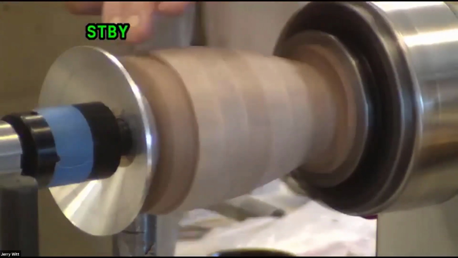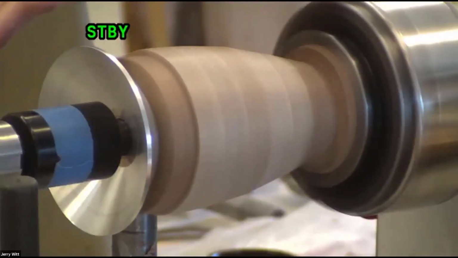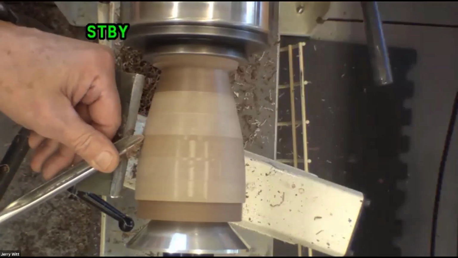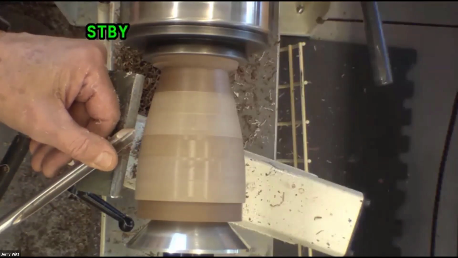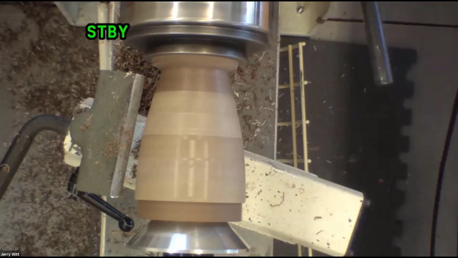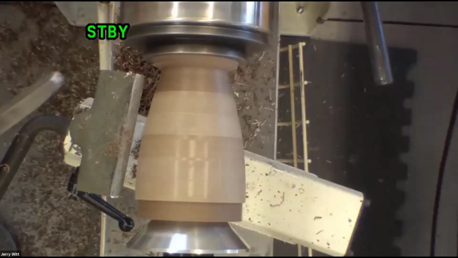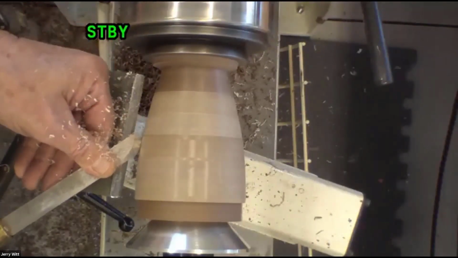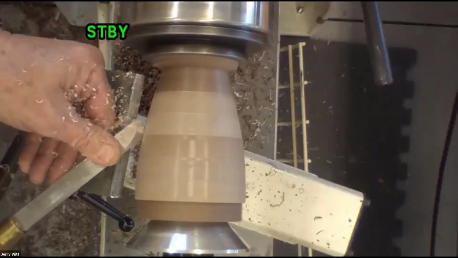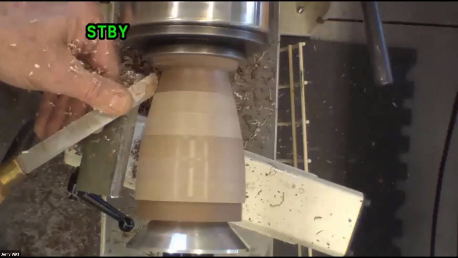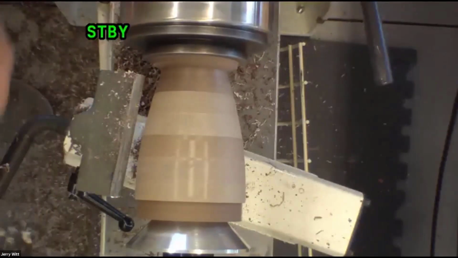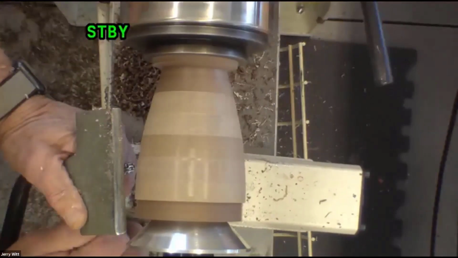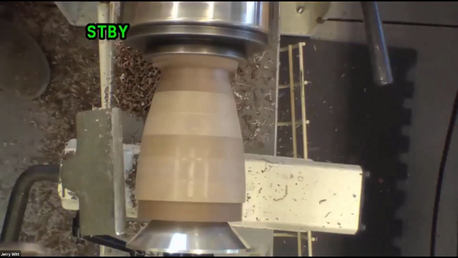Now I've got to bring the top. It has kind of an inward curve on it. Look, I see a little high spot right in here. So I'm going to use a negative rake scraper. Just a little bit high. Now I can come over and bring the other side down.